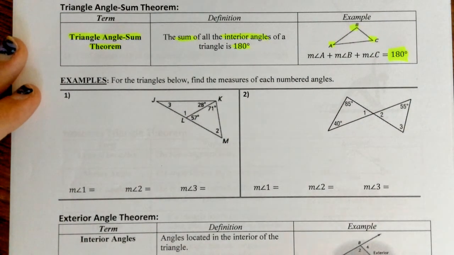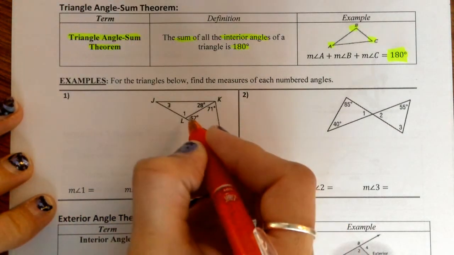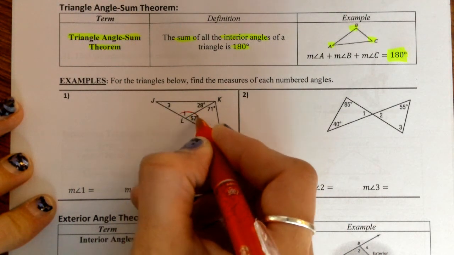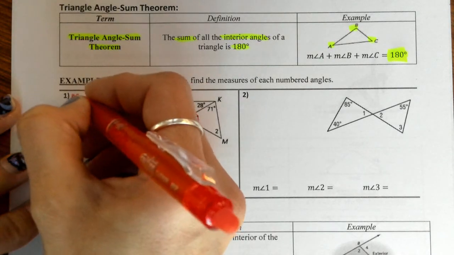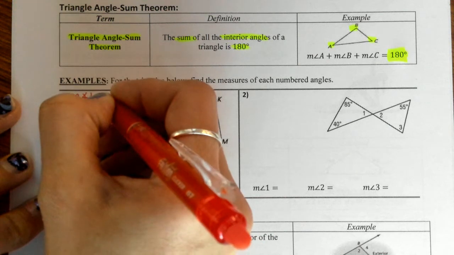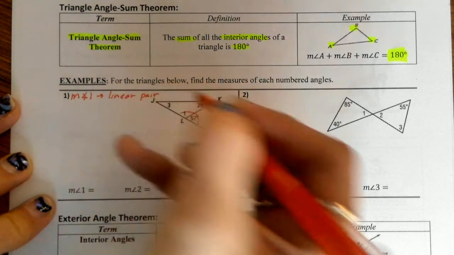Number one, what we're looking at first is find angle 1. Well, what we need to see about angle 1 is right here we have a linear pair. We have two angles adjacent that form a line. So all this is the measure of angle 1. We need to see this linear pair. See how small I'm writing, okay?